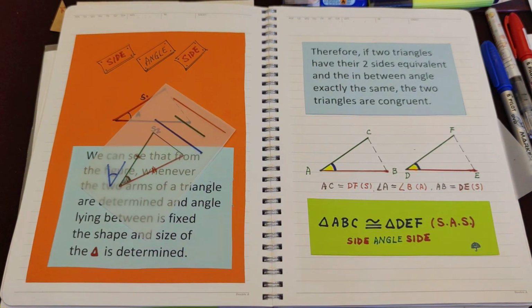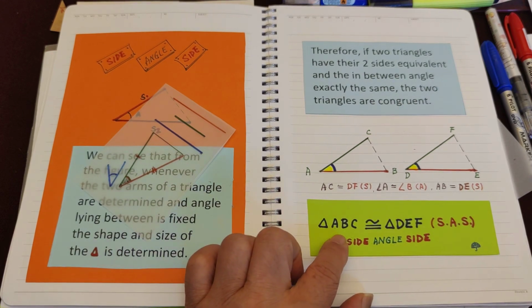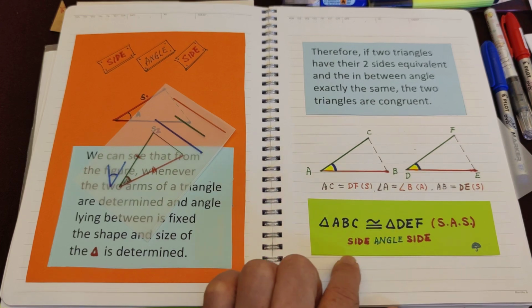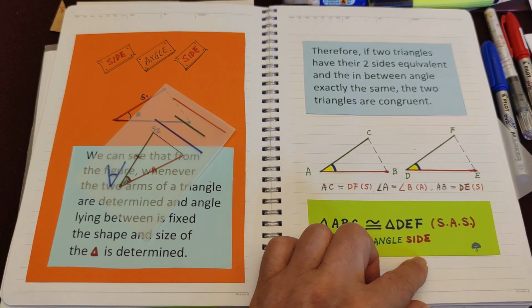Therefore, triangle ABC is congruent to triangle DEF, side angle side.